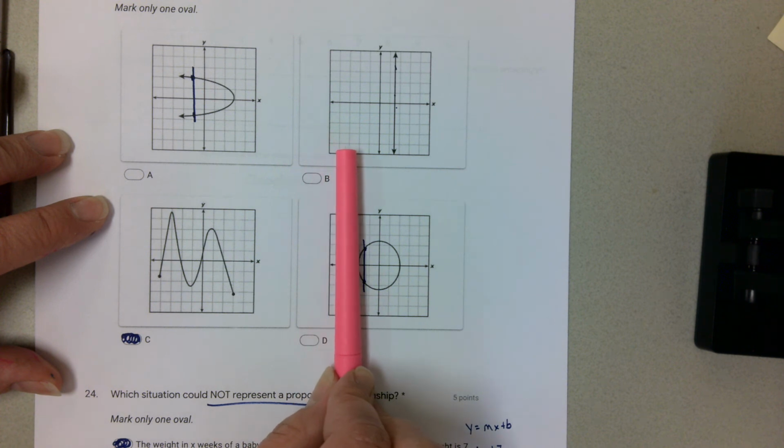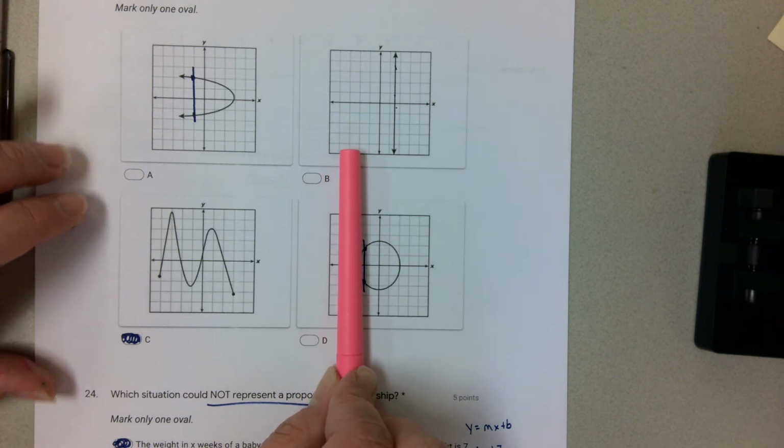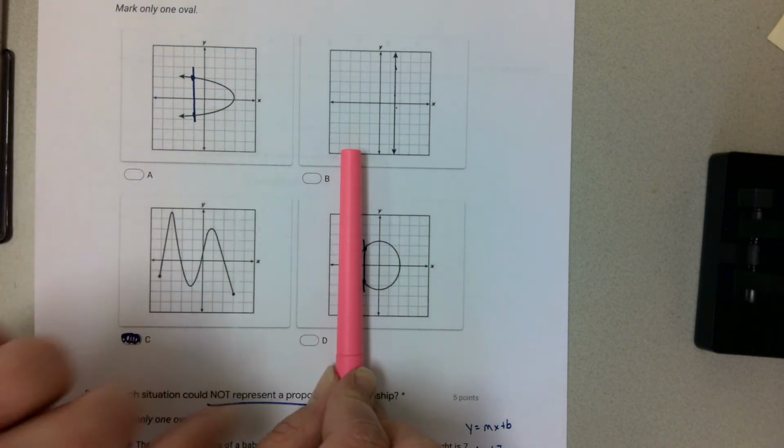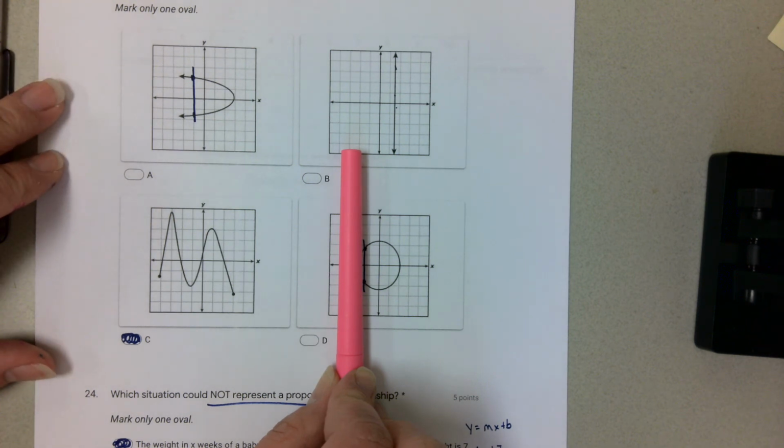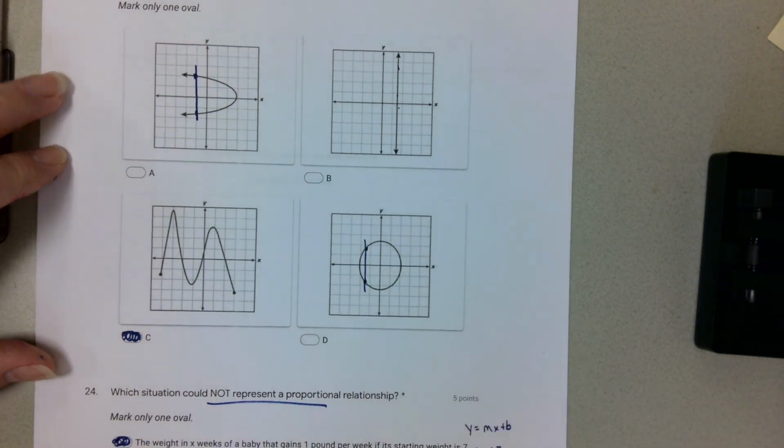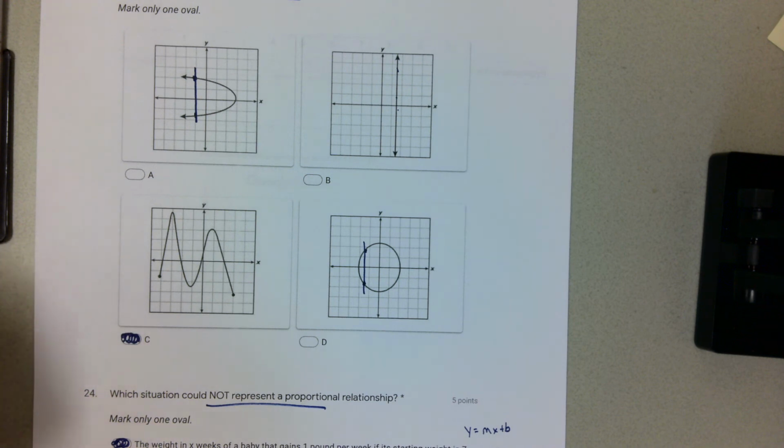Next, I have here, and you can see where I've got the pencil, and I'm crossing at 2 places right there. So that is not a function either. C is the correct answer.